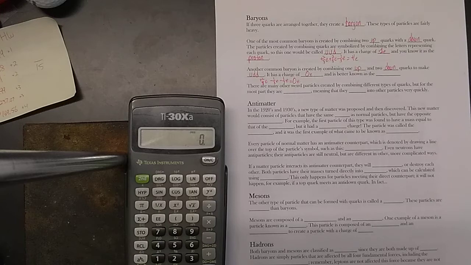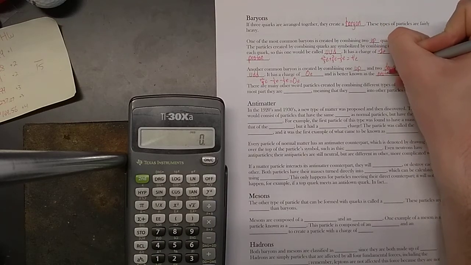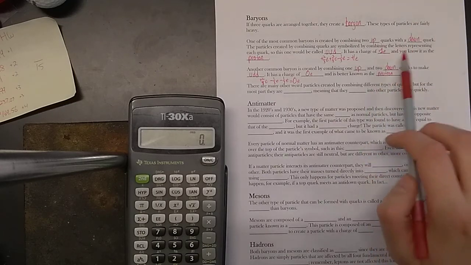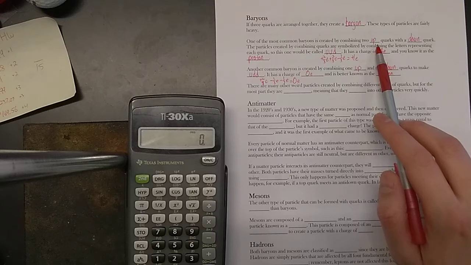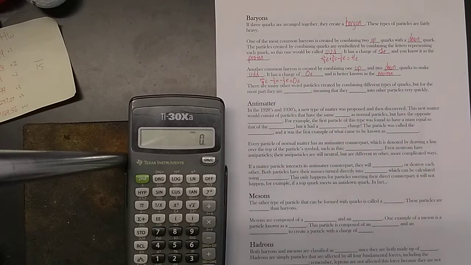In other words, it's neutral. What particle do you know that's neutral? A neutron. So the only difference between a proton and a neutron is that a proton has 2 up quarks and 1 down quark. A neutron has 2 down quarks and 1 up quark.